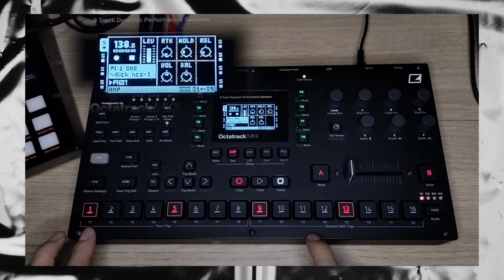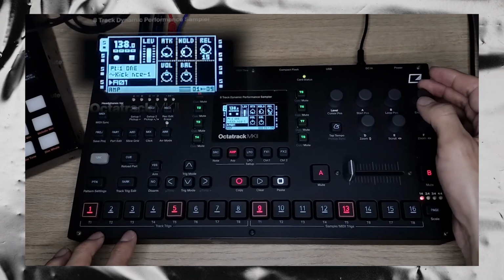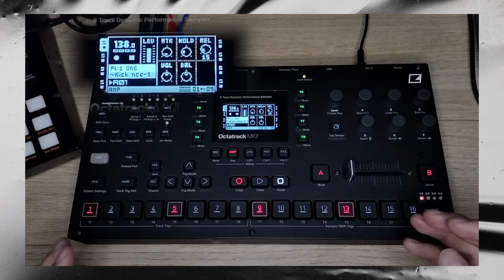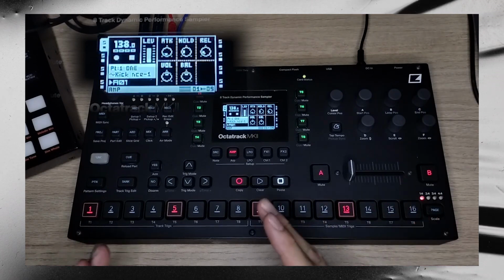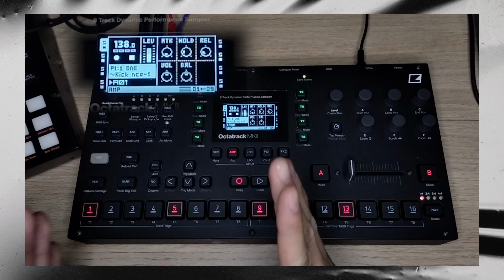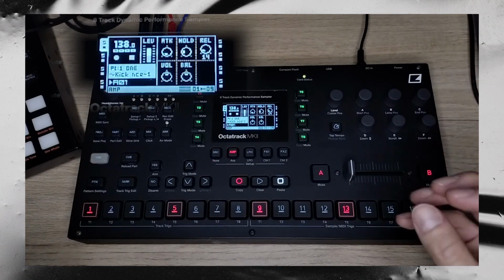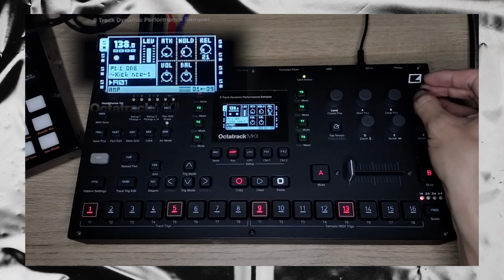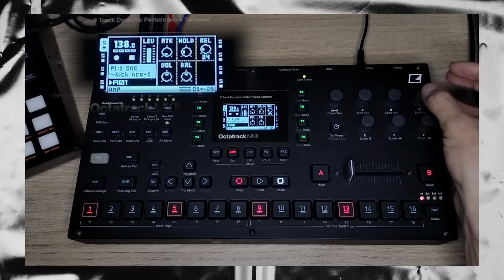Sometimes you will hear a click, maybe if you put the release too short or too quick. As this has a lot of sub bass, it will cut itself, and a click might pop up. So we want to be aware of that click and just dial it back a little bit.